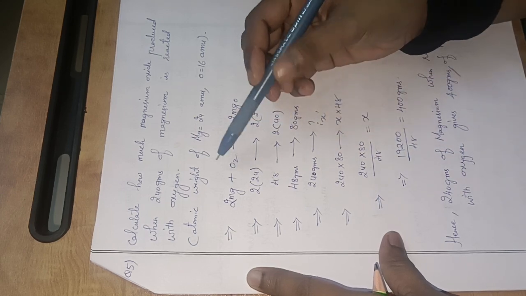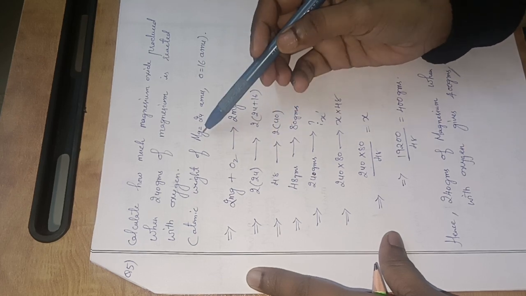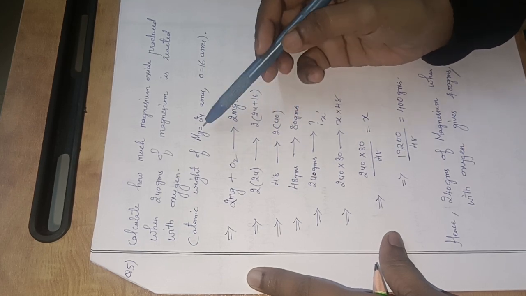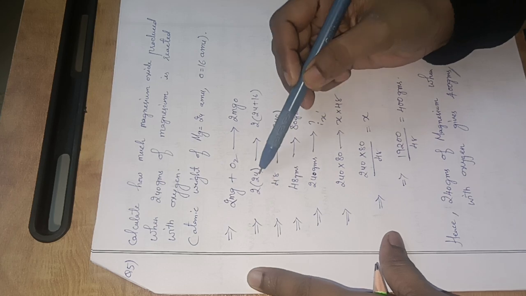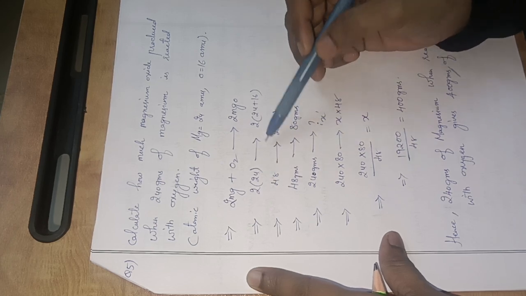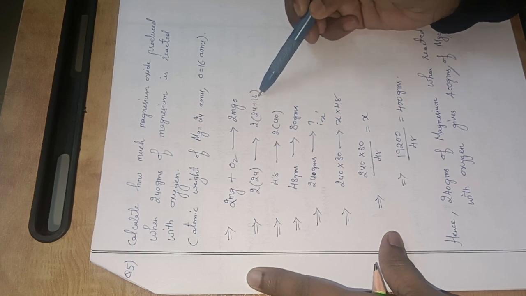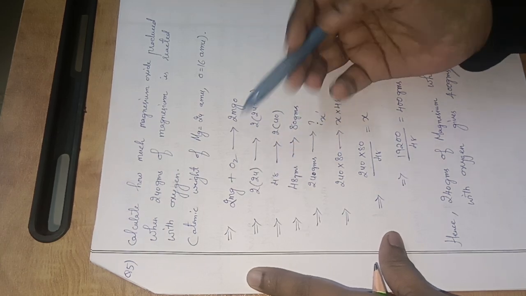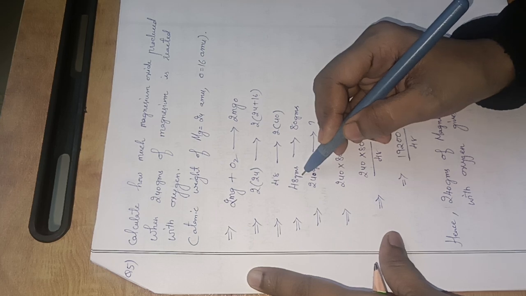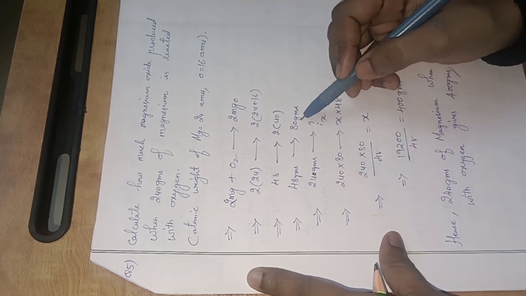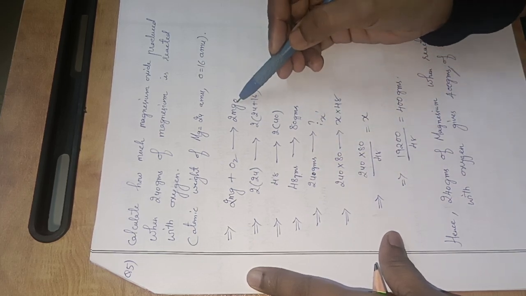So 2 into 24 gives 48 grams, and 2 into (24 plus 16) gives 80 grams. So 48 grams of magnesium gives 80 grams of magnesium oxide.